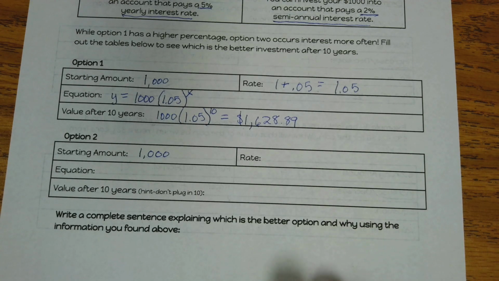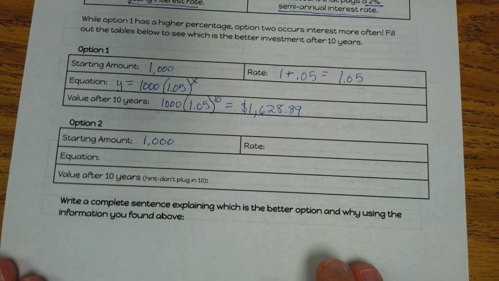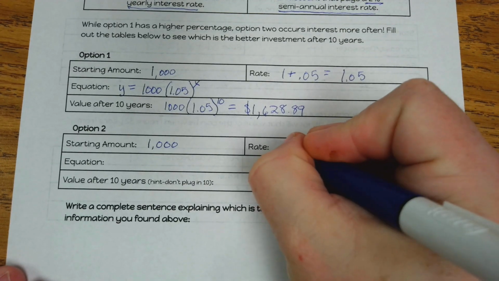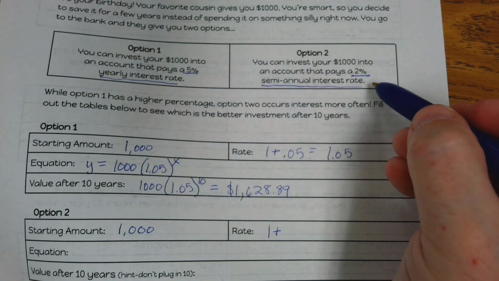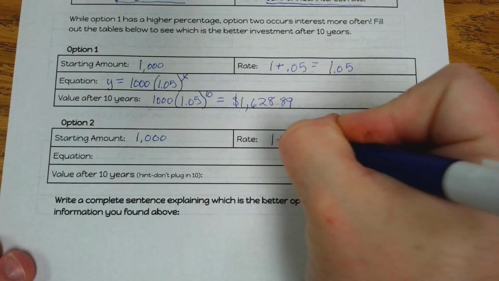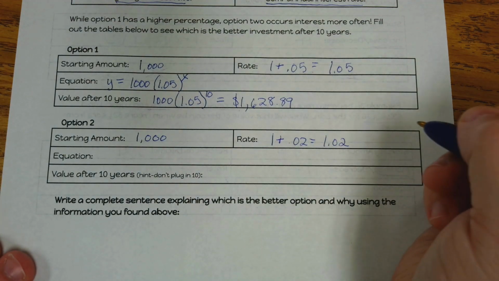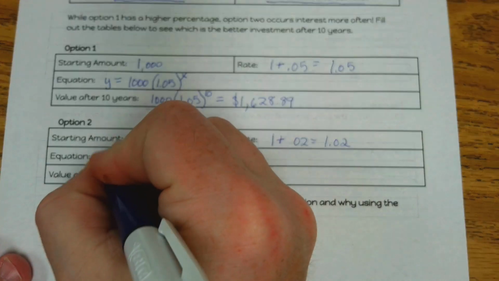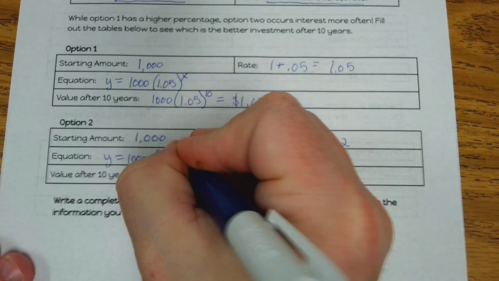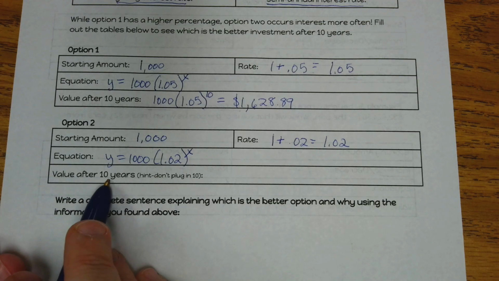Okay. Then for option 2, again, our starting amount is $1,000. Our rate, we are still increasing. It's going to be 1 plus, it was 2% for option 2. So 1 plus 0.02, which will give me 1.02. Then our equation is y equals 1,000 times 1.02 raised to the x. Then our value after 10 years.